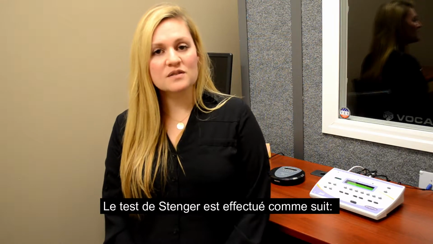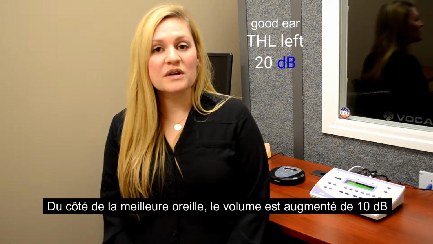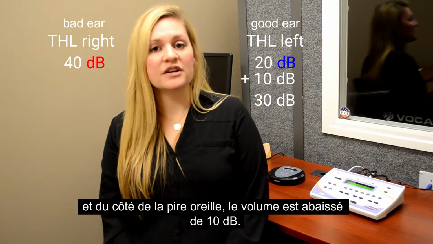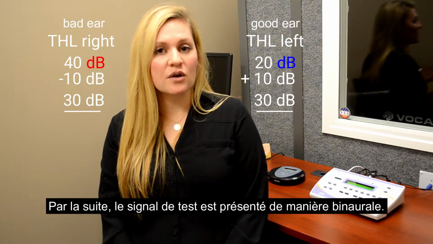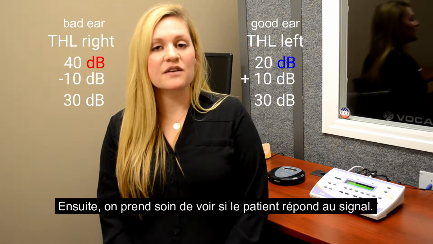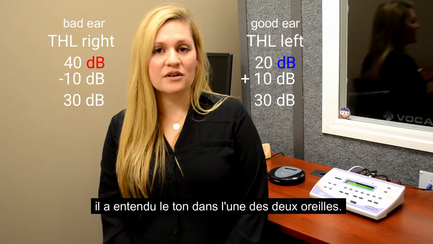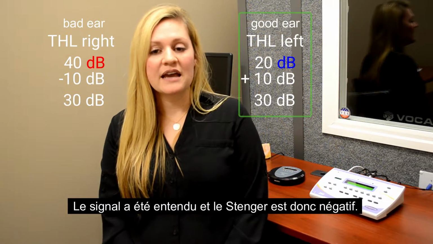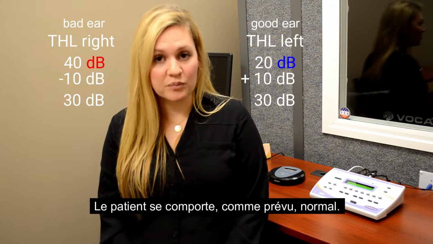To perform the test, what you have to do is the side that has the better hearing, you would increase it by 10 dB, and the side that has the worse hearing, you would decrease it by 10 dB. And then you would present the signal in both ears and see if the patient responded. If the patient responded, that means that they did hear the sound in one of their ears and they're responding to it, and that would be a negative Stenger, which means that they are responding appropriately.